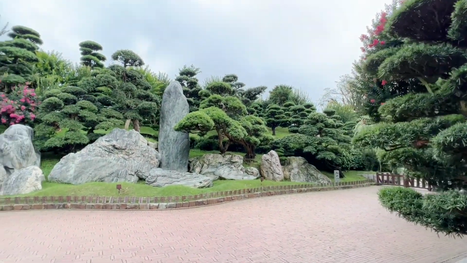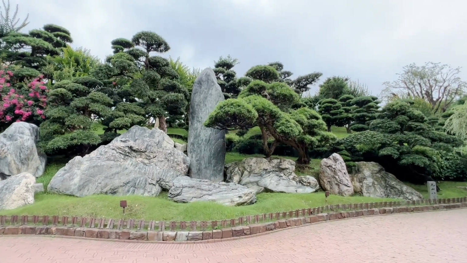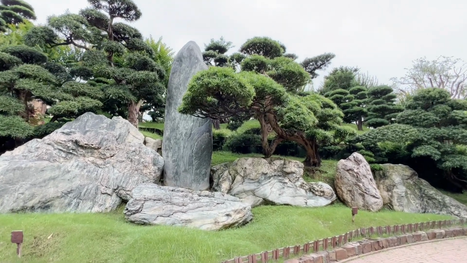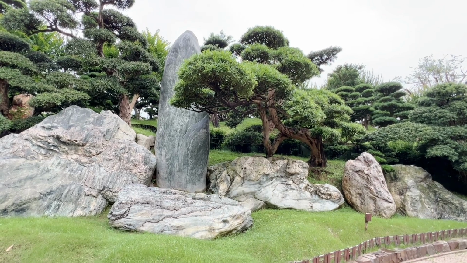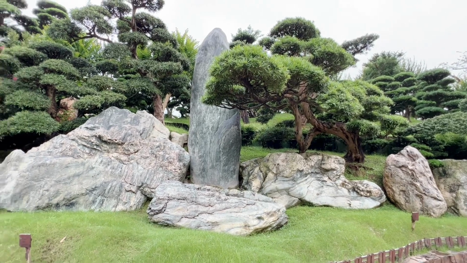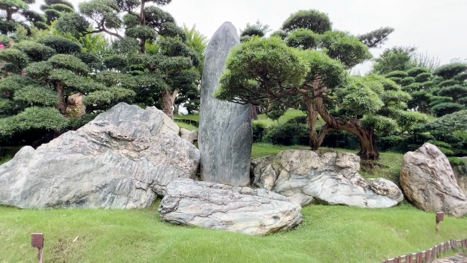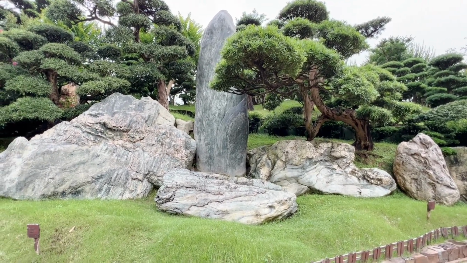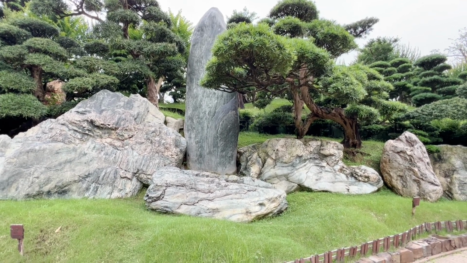Now a really great way to think about this garden is that Chinese gardens are a miniature version of the natural world. So you really need to think of this garden as like a work of art. It's a miniature version of the natural world. They try to incorporate all the elements and make it a miniature version.